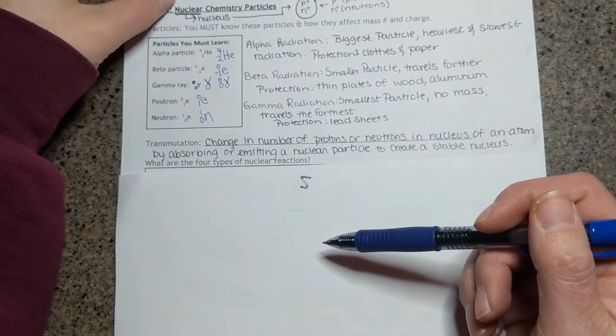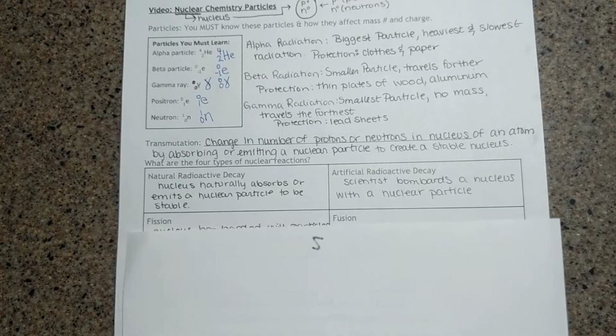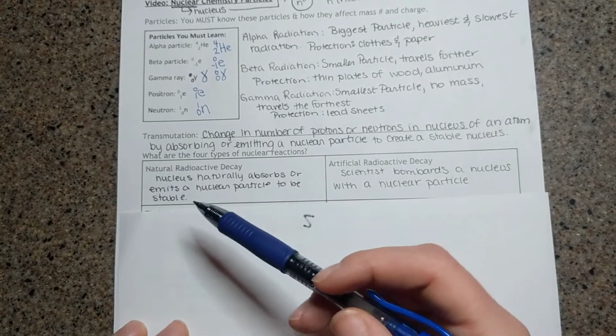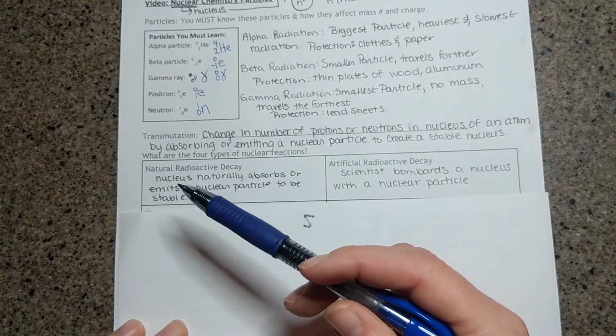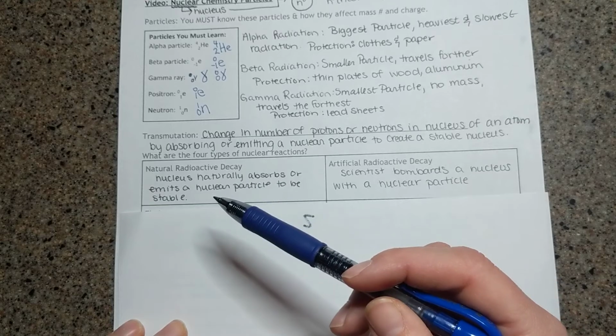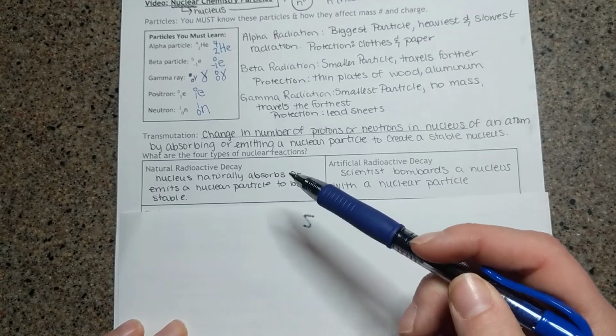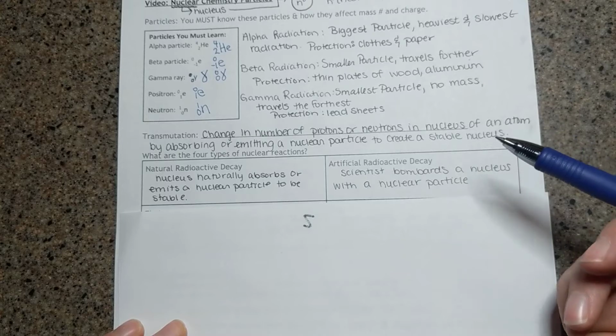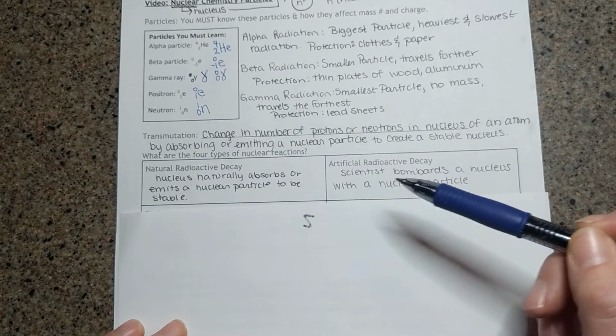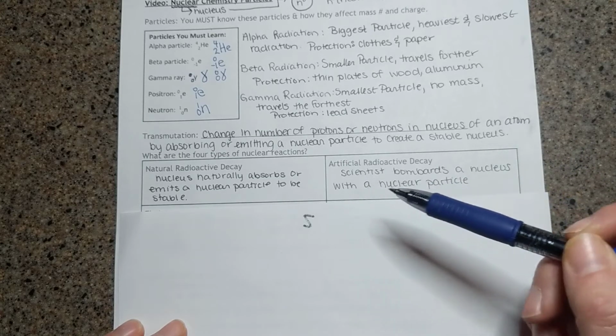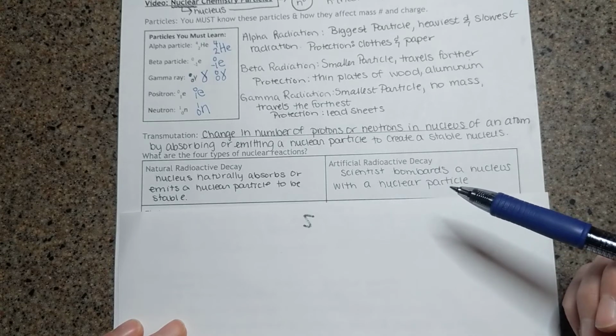So there's a couple of different types of nuclear reactions that we can learn about. We have natural radioactive decay, where a nucleus naturally absorbs or emits a nuclear particle to be stable. Or we have artificial radioactive decay, and this is where scientists will bombard a nucleus with a nuclear particle, so they'll force fission or fusion.